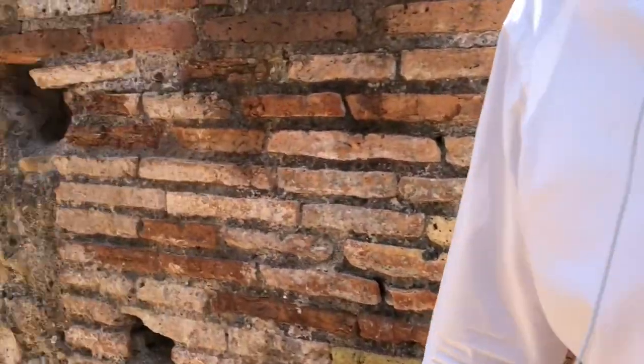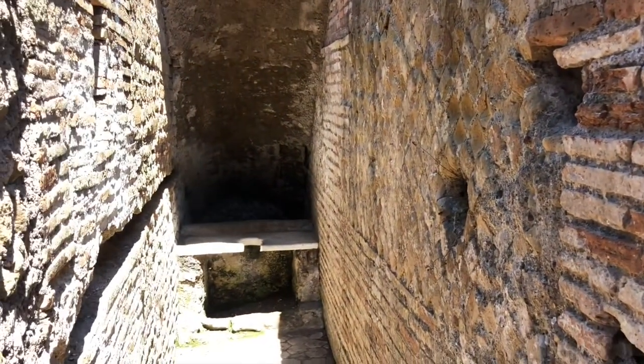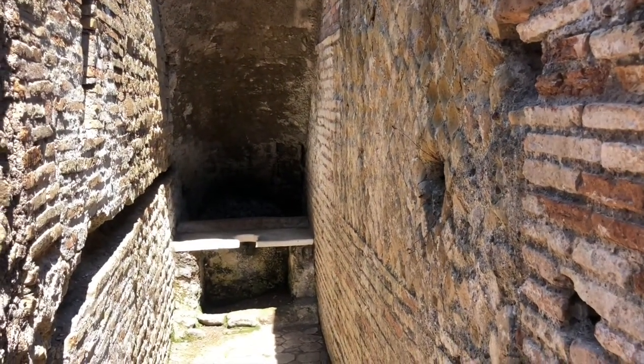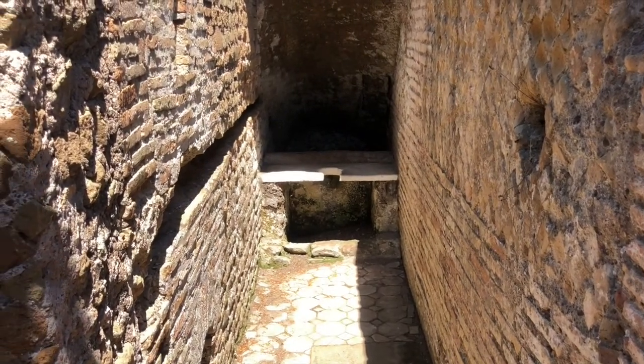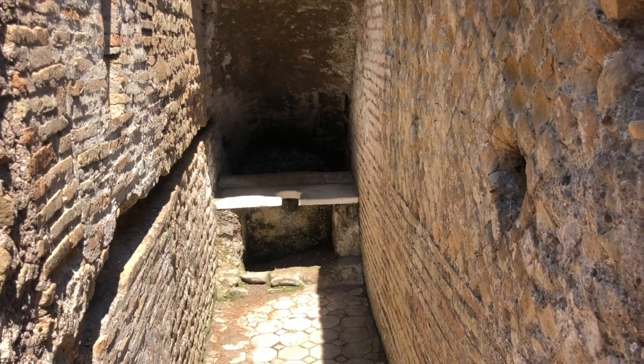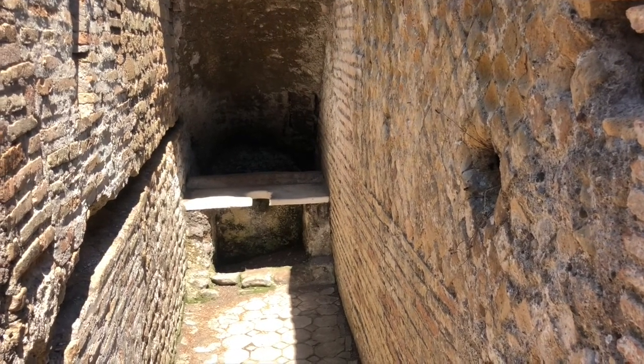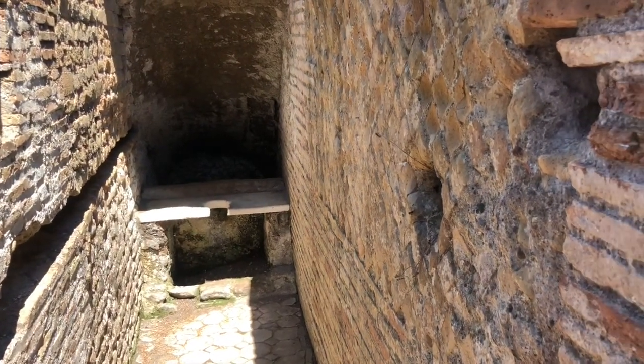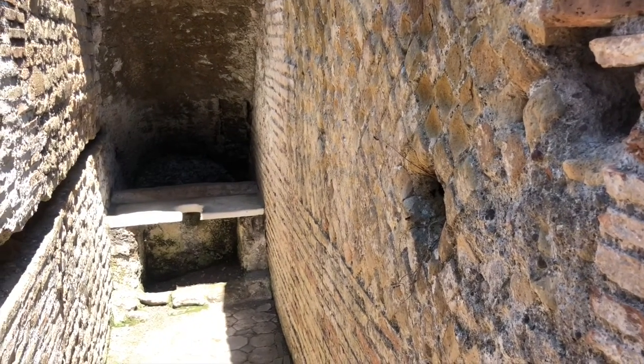This is a private toilet, which we don't see a lot with all the discoveries that we have made. But this is just to show you that this was the private restroom of this house in the past.